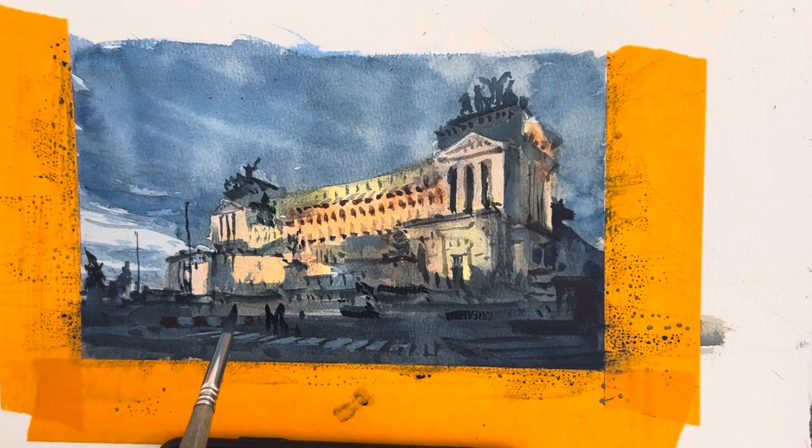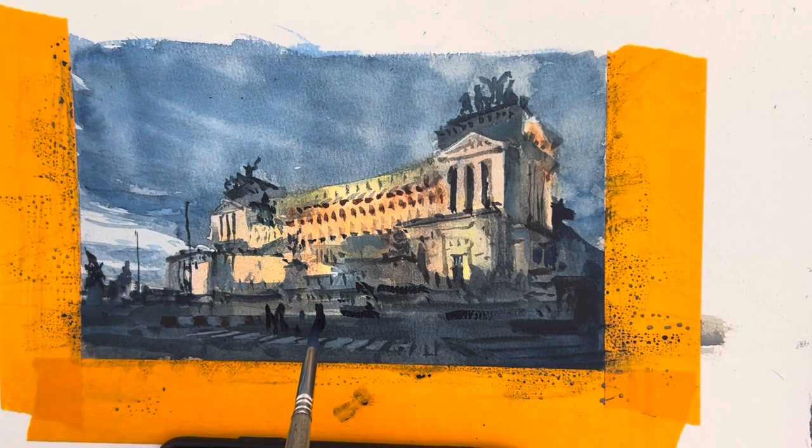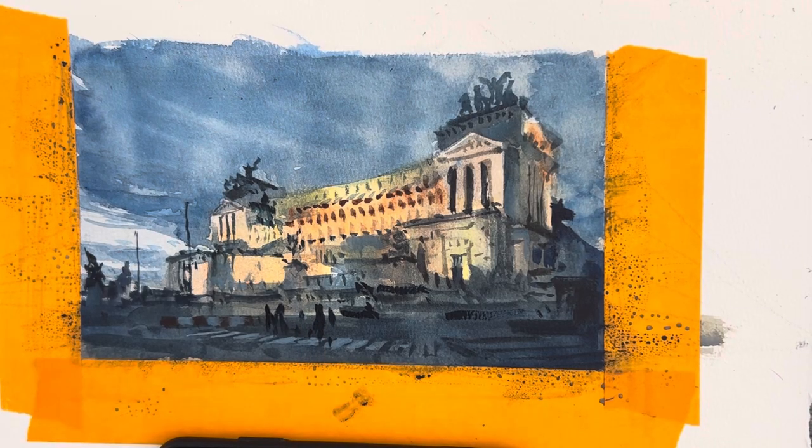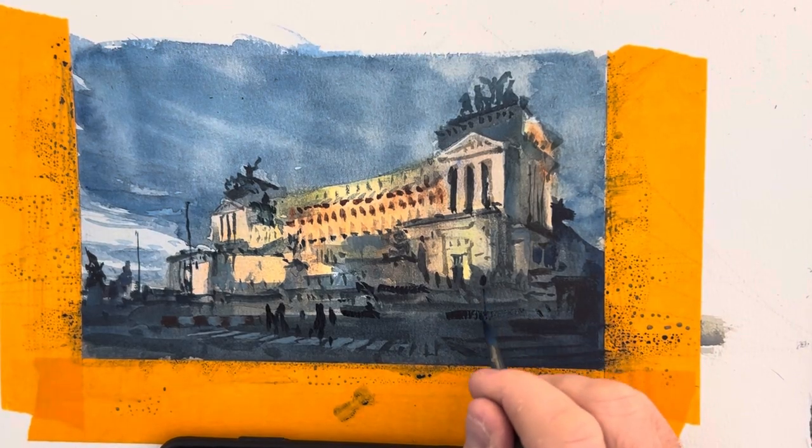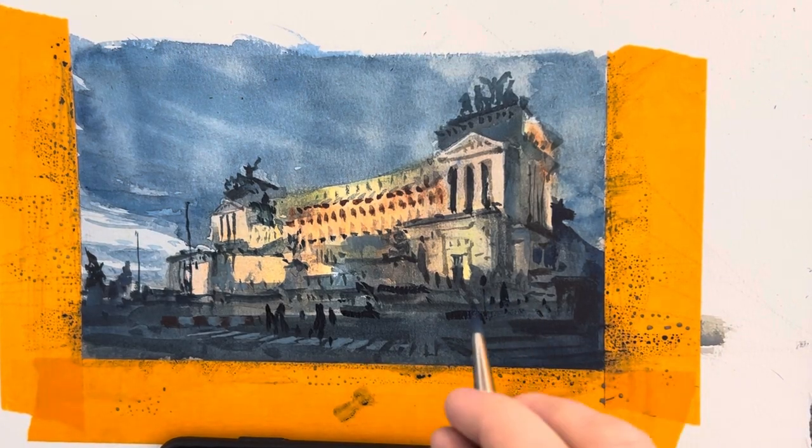For example, I got a part here that is lighter, and we got this crossing area, I don't know how to say, crossing zone. So I'm gonna just put some touches like that, and that's enough. I don't need to do more to show that I got people over there.